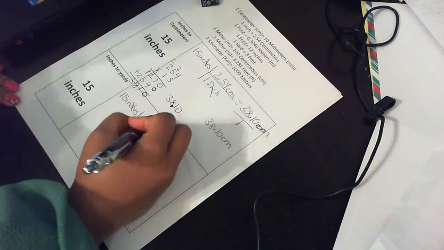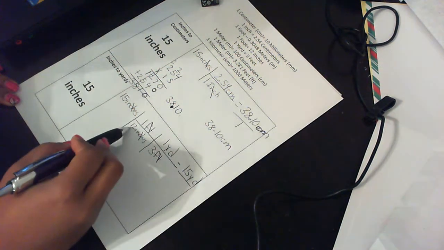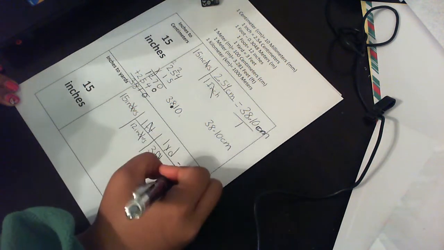So I'll give you a second to look at this, and this table should be glued into your journal to help you with your homework each night. So now our inches cancel, our feet cancel. We multiply across the top and we get 15 yards. We go to the bottom. 12 times 3. 12 times 3 is 36.